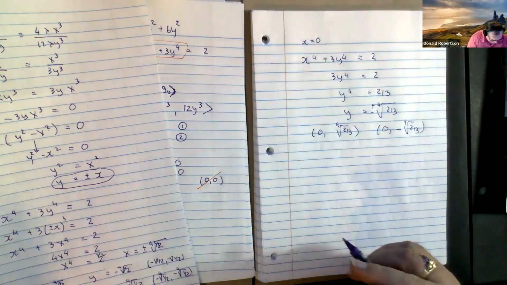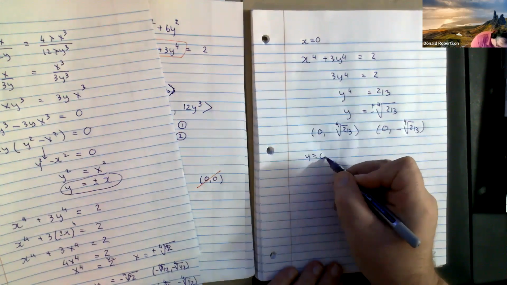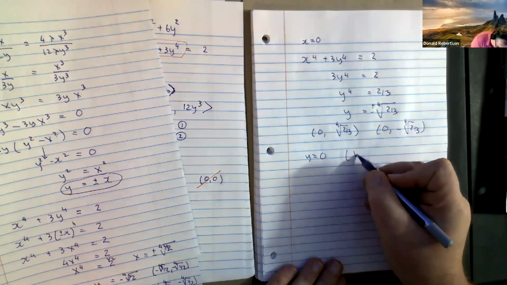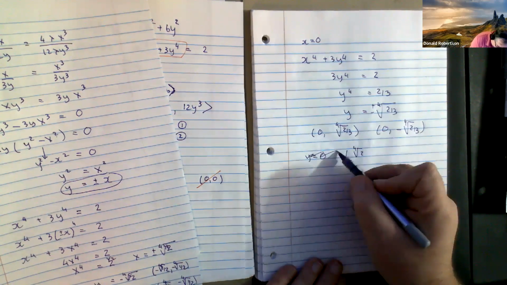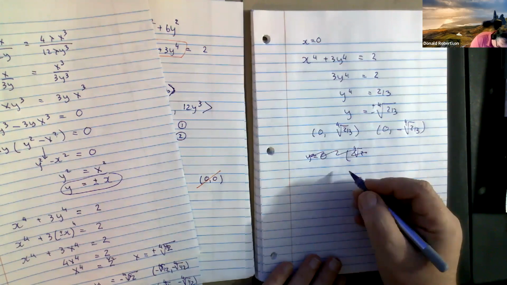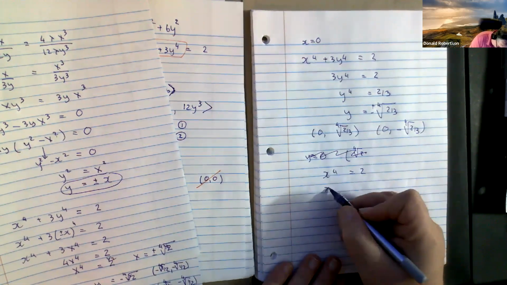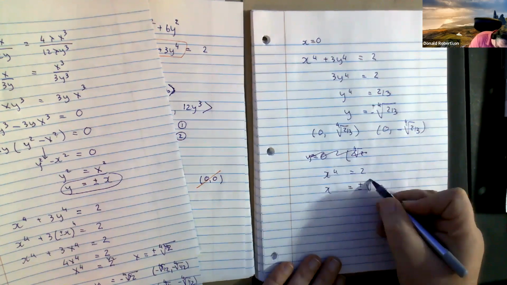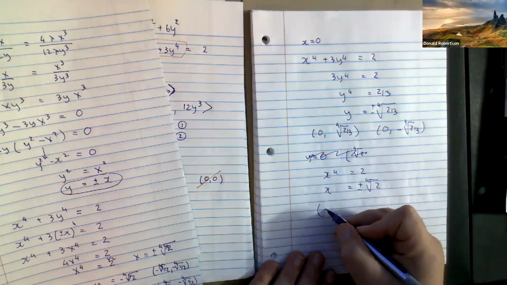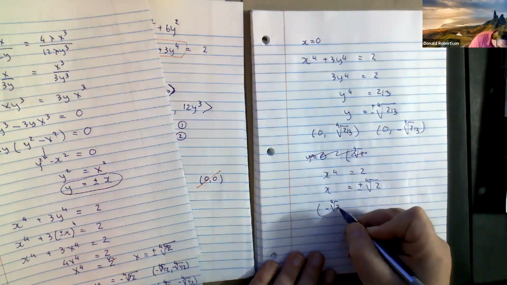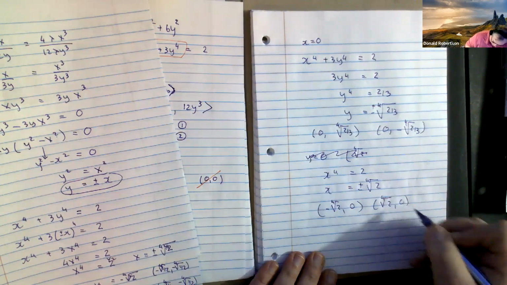If I then go and I make y equals 0, can I just cut to the chase here? You end up with, oh, let's just do it. If I make y 0, you get x to the 4 equals 2. That makes x plus or minus the 4th root of 2. So you're going to get negative the 4th root of 2, 0, and positive the 4th root of 2, 0.